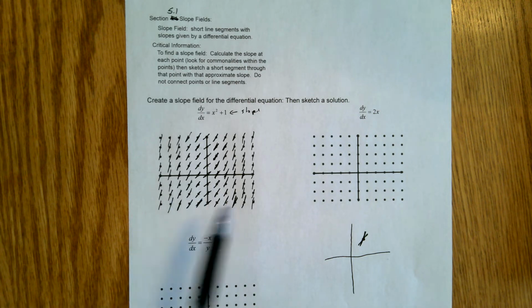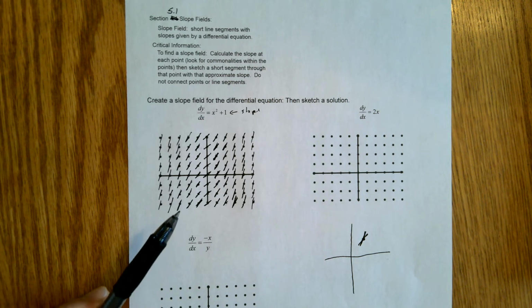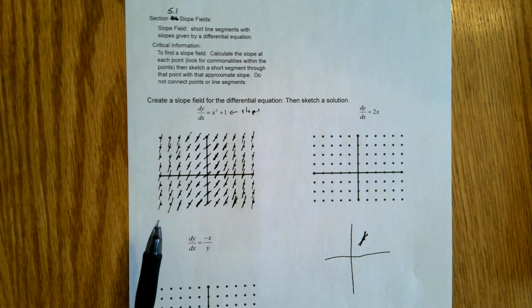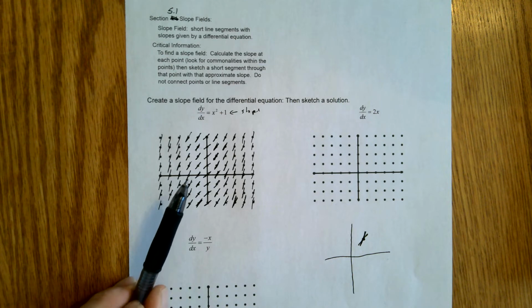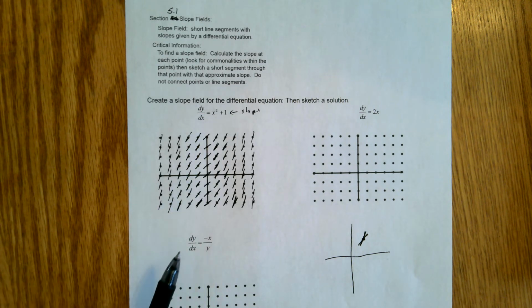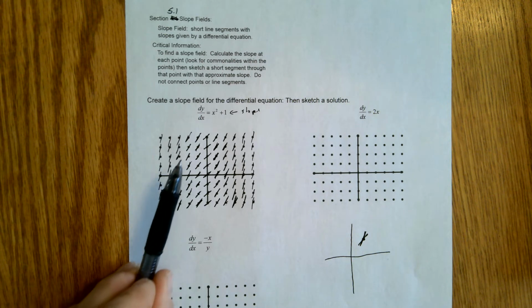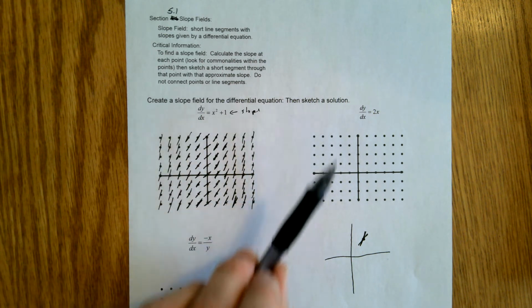Right? Now, as you look at this, though, it's kind of neat to see this come about, because you can kind of see that these points, they're coming up like this, and then they're coming out, and then they're coming back up, aren't they? And it doesn't matter where you are, it's kind of a nice flow with all of these points. So that's going to allow us to sketch a solution.